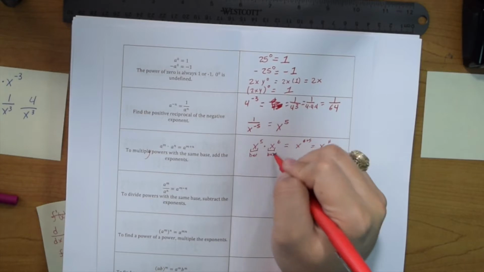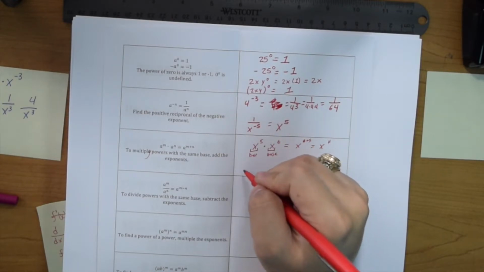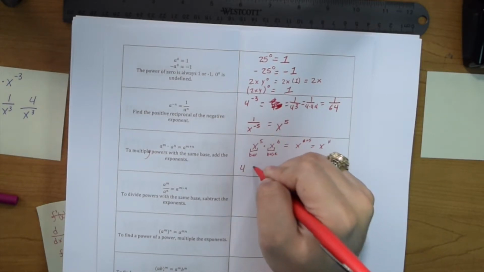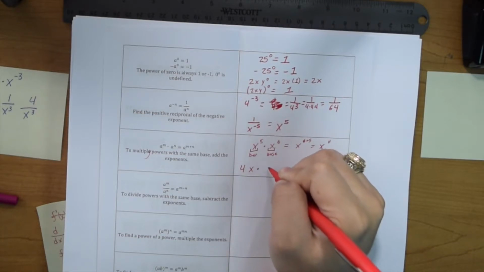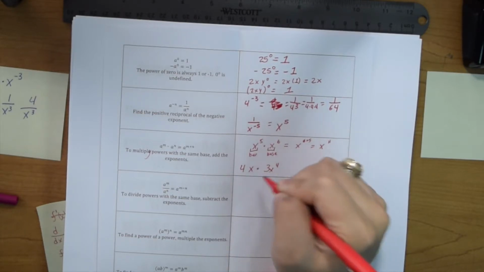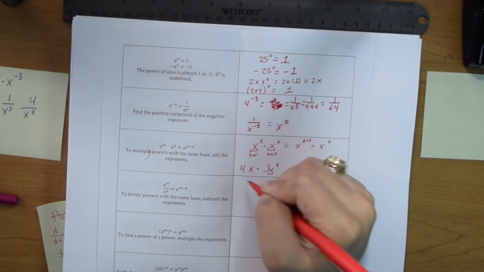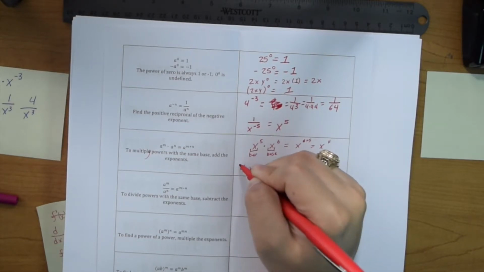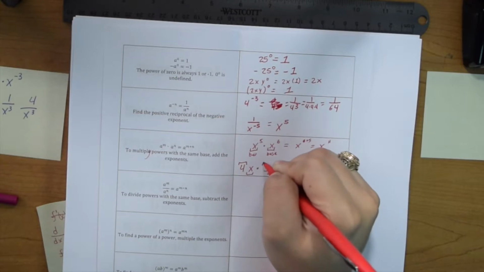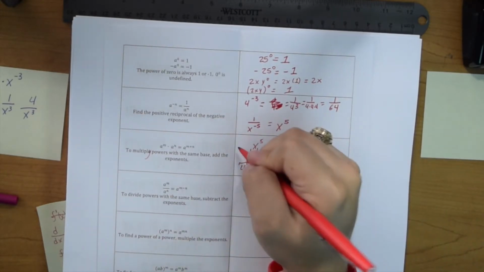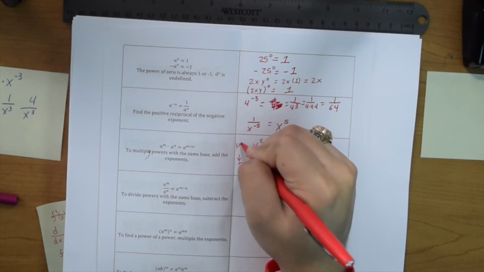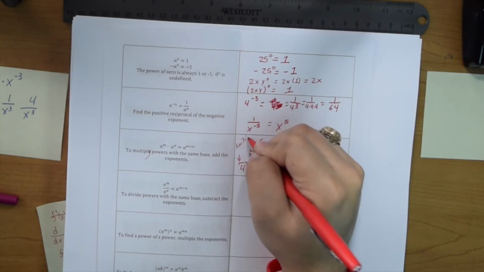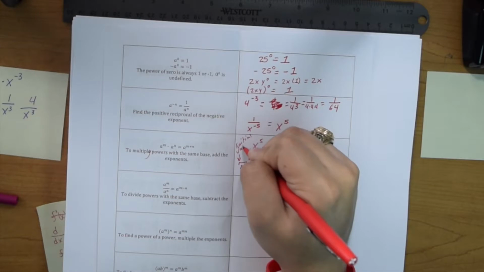And just like we have terminology for bases, we also have terminology for the number that comes before it. So if we have 4x times 3x to the 4th, x is going to be our base, right? And this number that comes right before the x is what we are going to call our initial value.